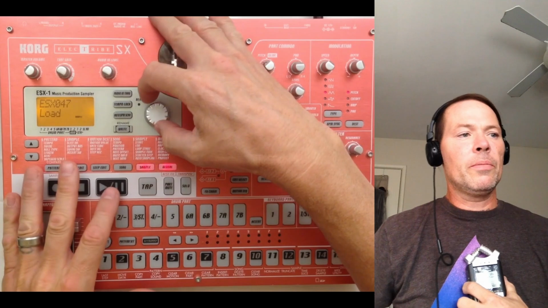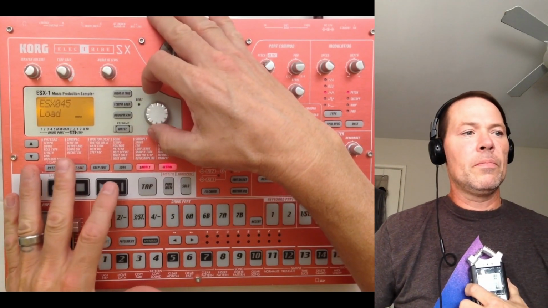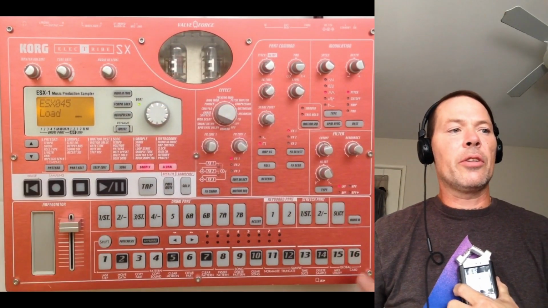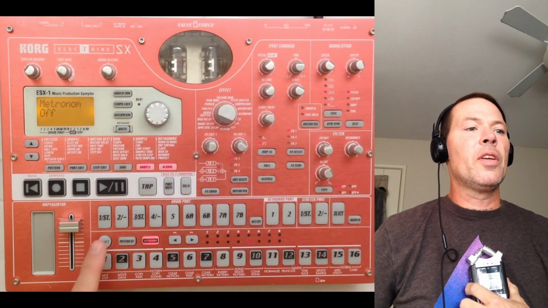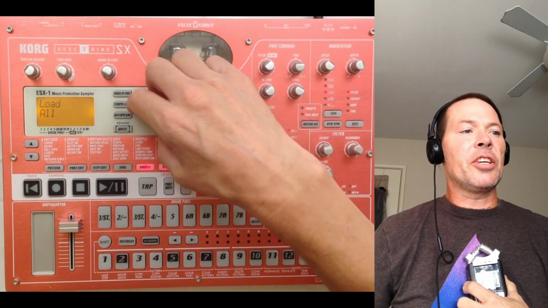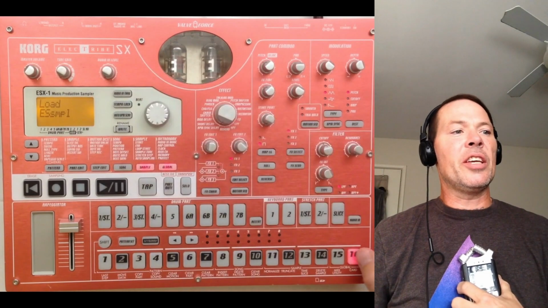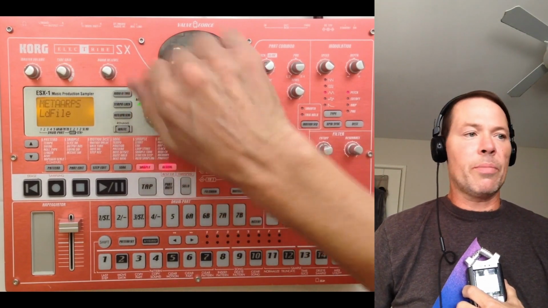Grab a random one. Nice, got a little rumble. So I will load that to 000. Shift 16 again to go to load ES sample. Choose one of the project files.